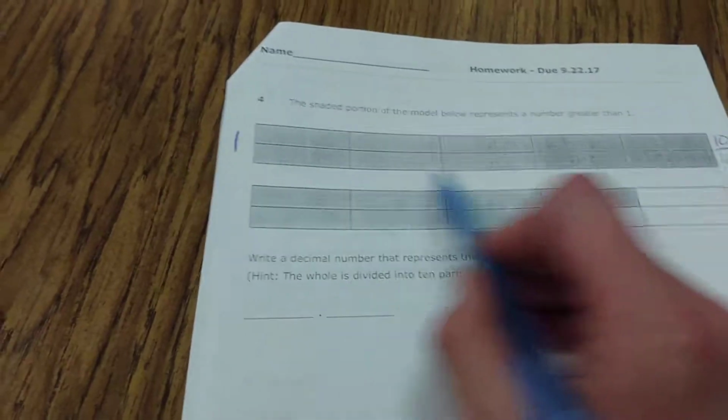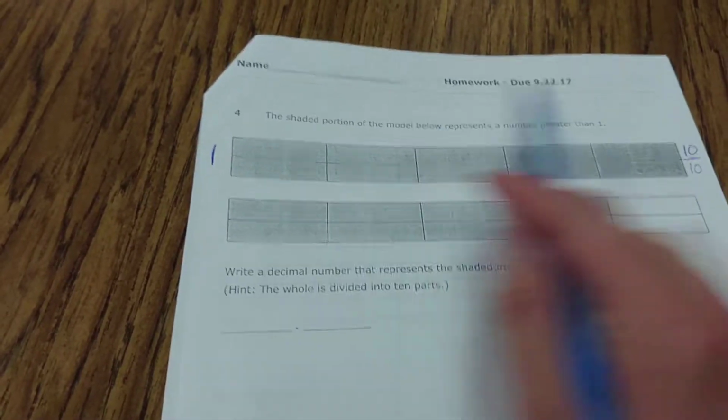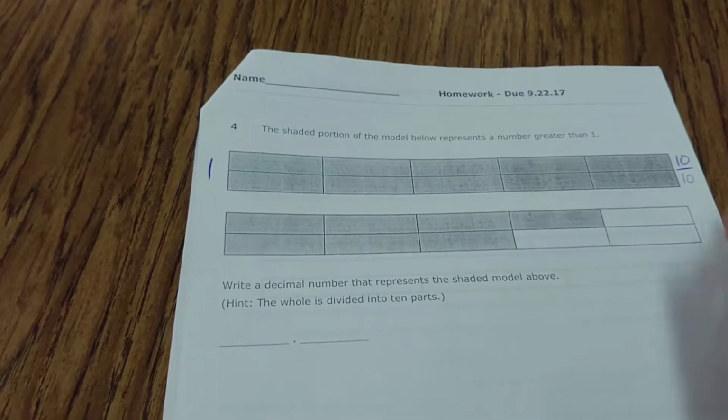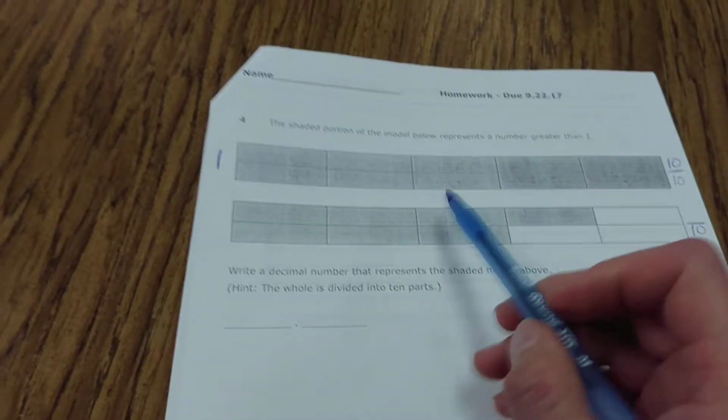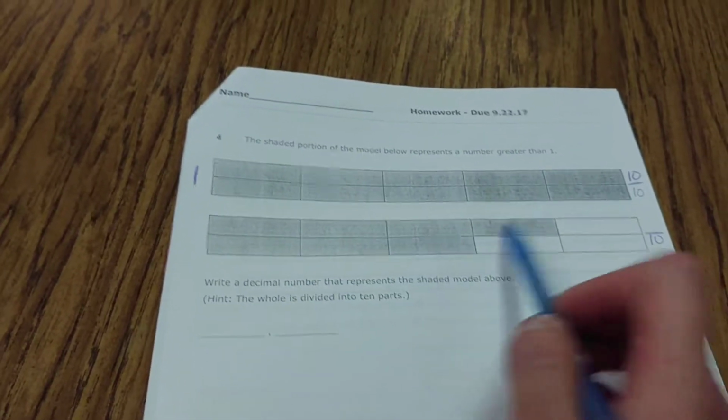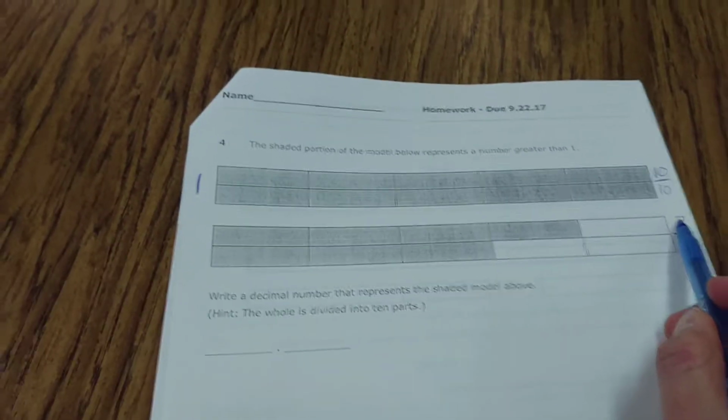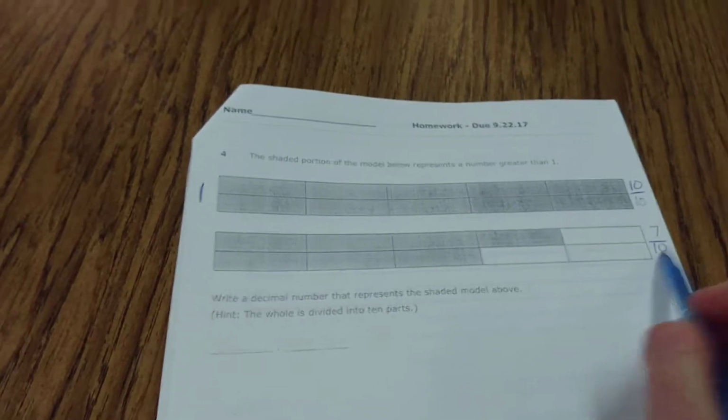Looking at this next model right here, it's still part of it. It's divided into 10 parts, so that's how I determine my denominator. I determine my numerator by counting the number of shaded parts. So right here, I have 7 out of 10 parts.